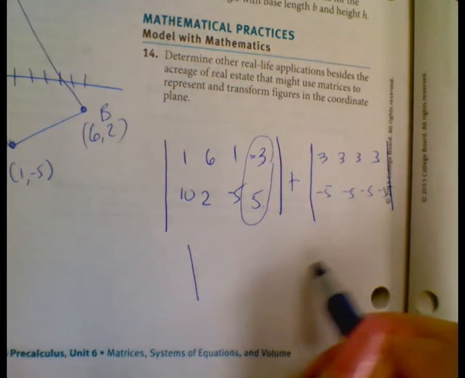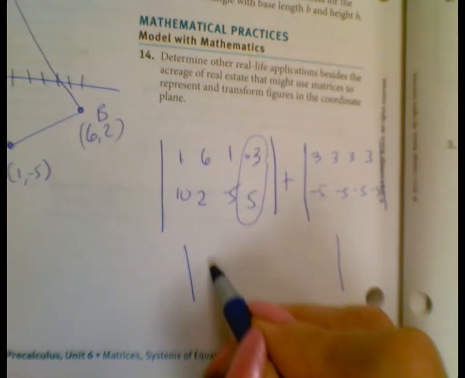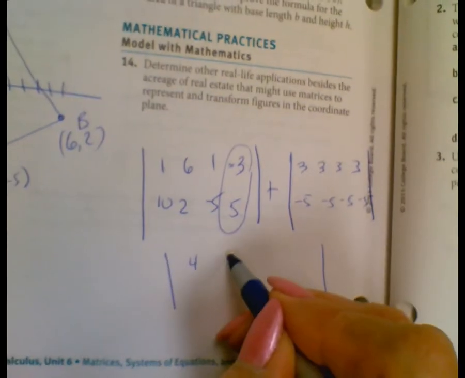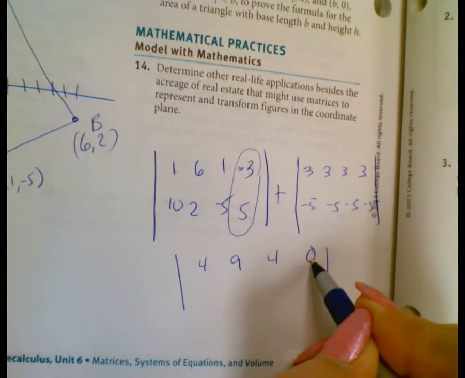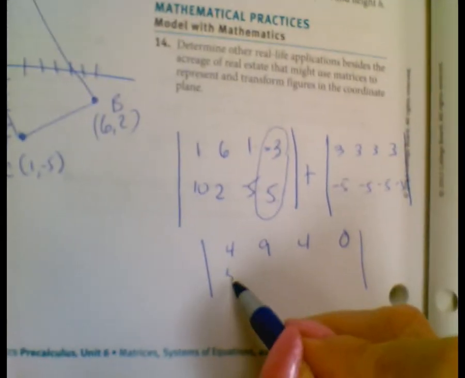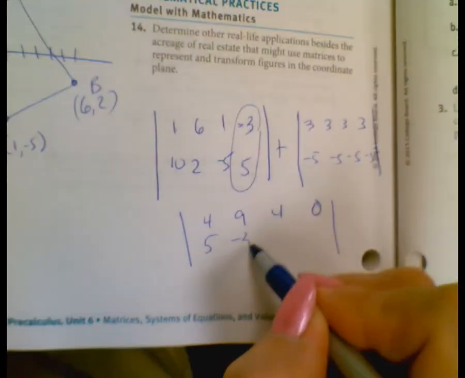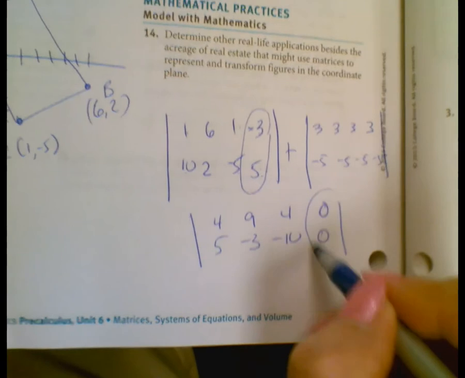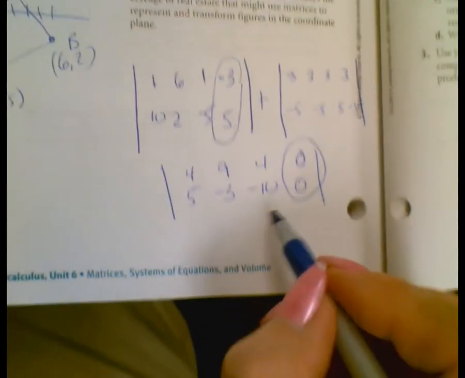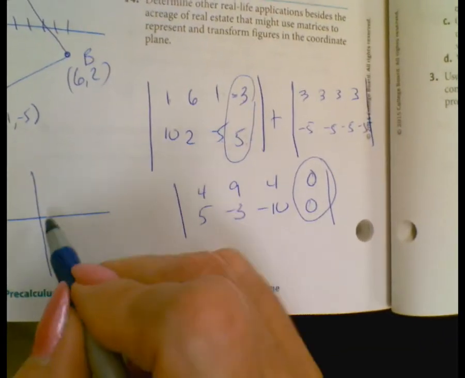Now what that does: 1 plus 3 is 4. 6 plus 3 is 9. 1 plus 3 is 4. But negative 3 plus 3 is 0. There's that 0, 0. 10 minus 5 is 5. 2 minus 5 is negative 3. Negative 5 minus 5 is negative 10. But 5 minus 5 is 0. There's your origin. So what you would need to do is regraph this.